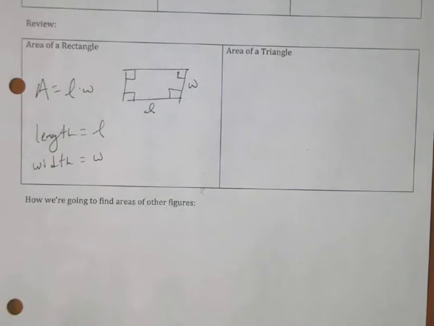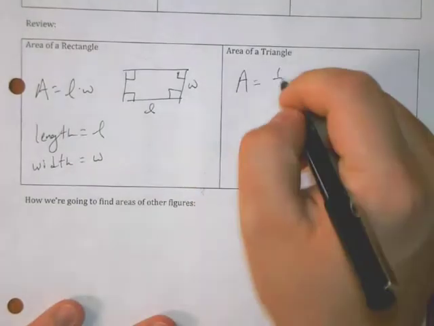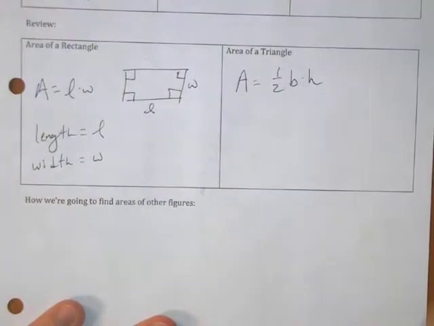Does anyone recall what the area of a triangle is? Joel. Base times height.